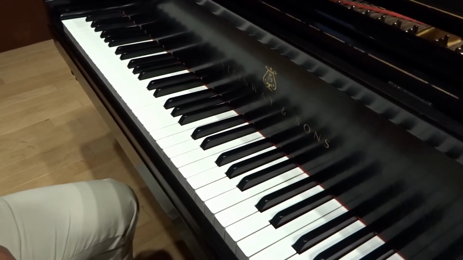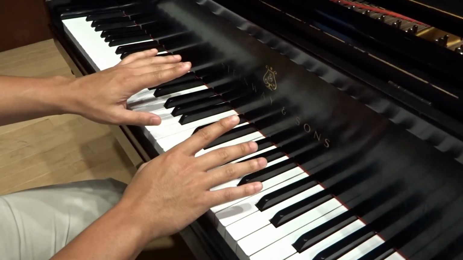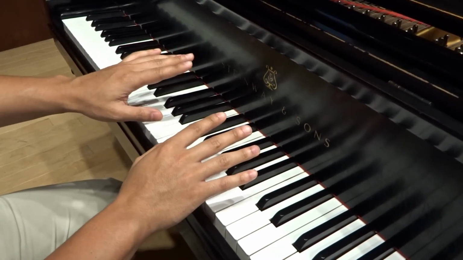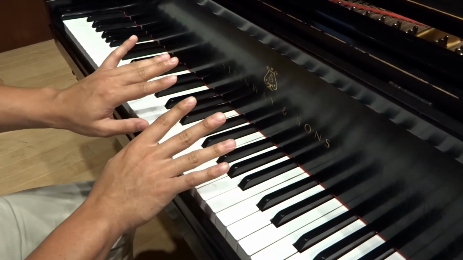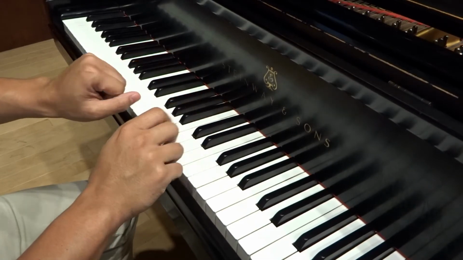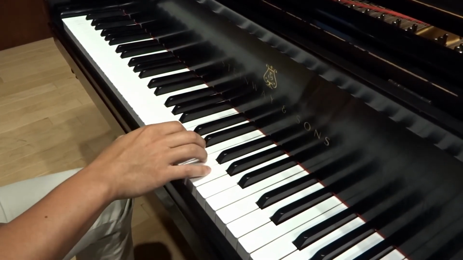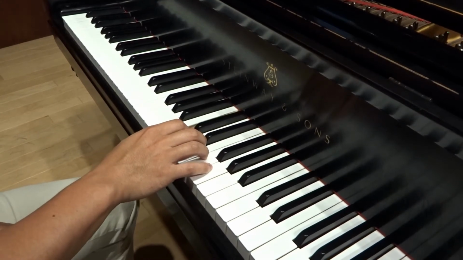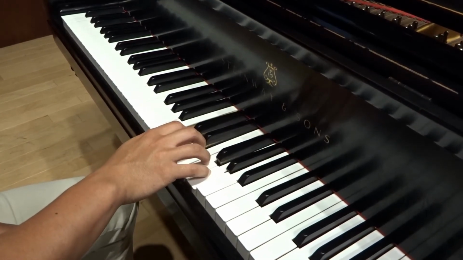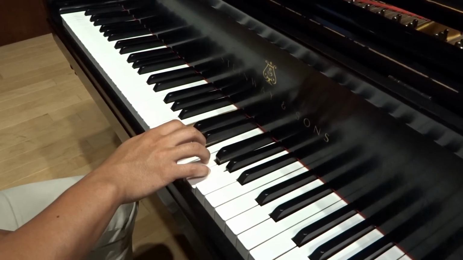So just remember what our finger numbers are. Our thumbs are going to be our 1s. Our index fingers are going to be 2s, middle fingers 3s, ring fingers are going to be 4s, and our pinkies are going to be 5s. So if I'm just talking about the right hand and I play in the C major 5-finger position, we're going to have a series of whole steps and half steps.